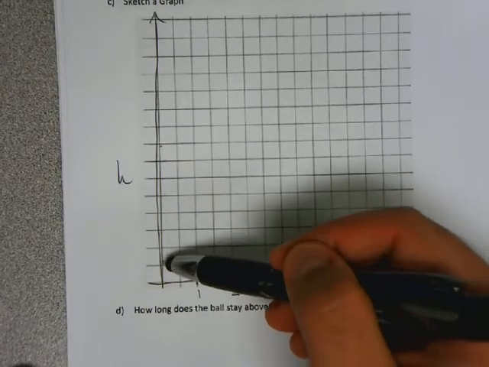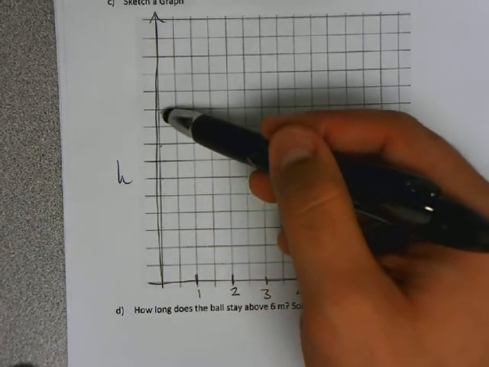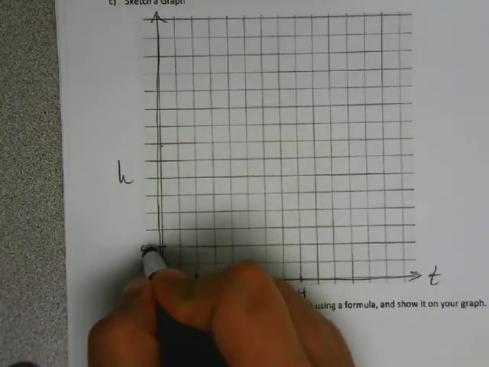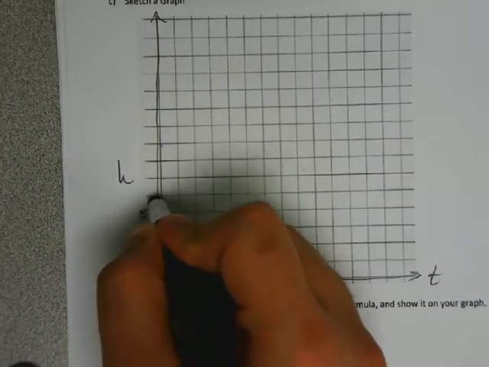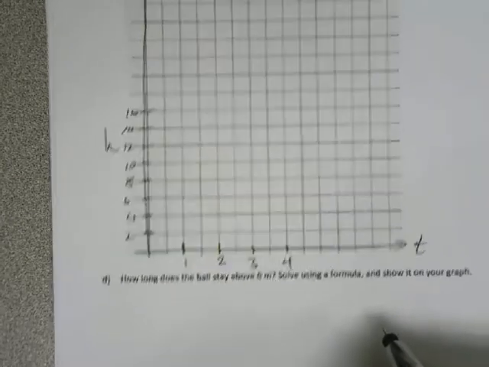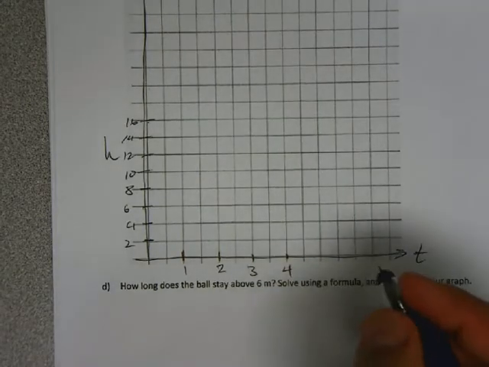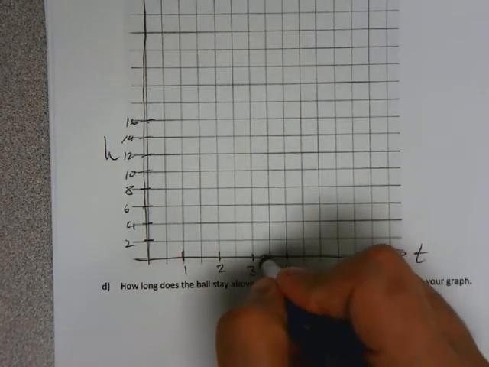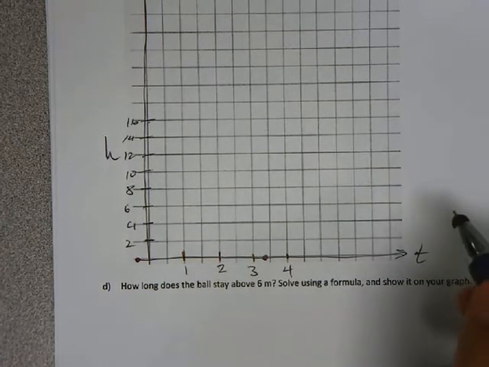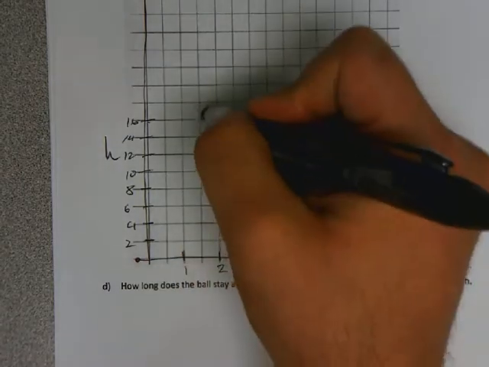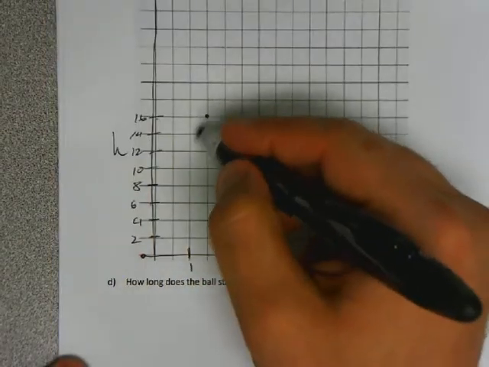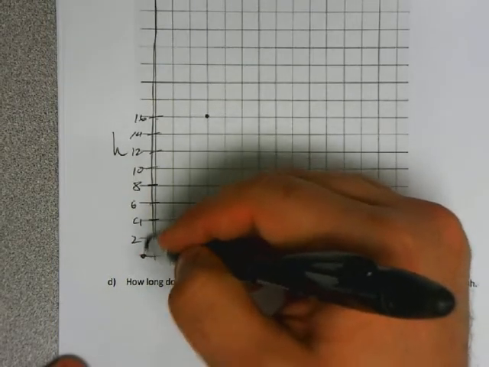But if I do 1, 2, 3, 4, 5, 6, 7, 8, 9, 10, 11, 12, 13, 14, 15, that's not enough. So I'll do 2, 4, 6, 8, 10, 12, 14, 16. And now I have my one x-intercept at 3.31, so that's right about there. I have another one at negative 0.31, that's right about there. And I have my max at 1.5, 16.03, so that's right there. So with those 3 points, I can sketch a pretty good graph.